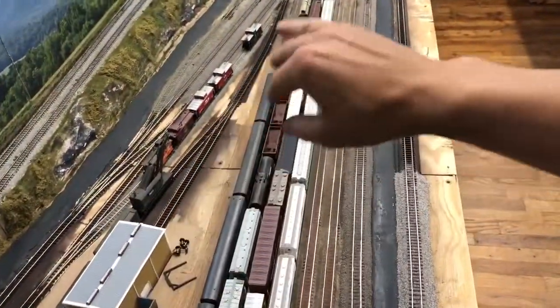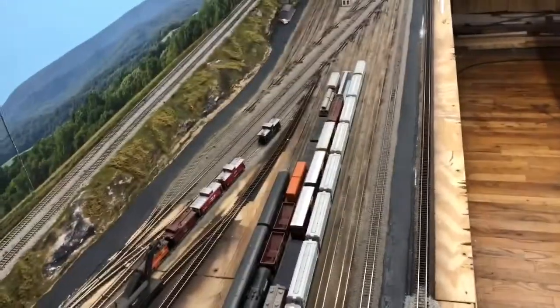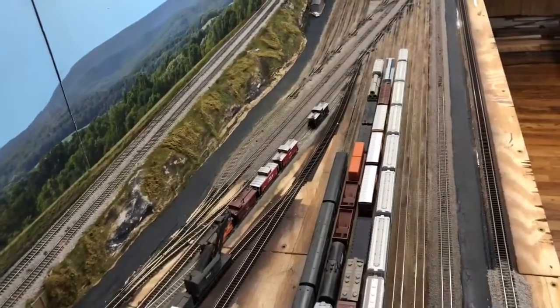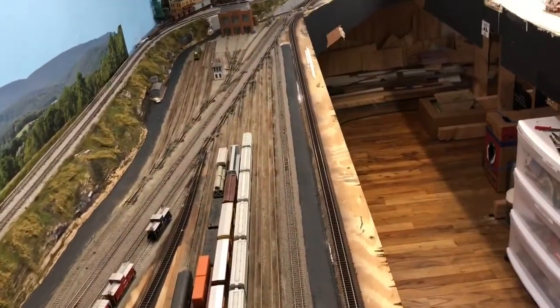I mean, I basically only have to do some ground cover here and then just add details. And I want to put lampposts in between the arrival departure tracks and so on and so forth, just to add more realism. But the basic function of the yard is already done.